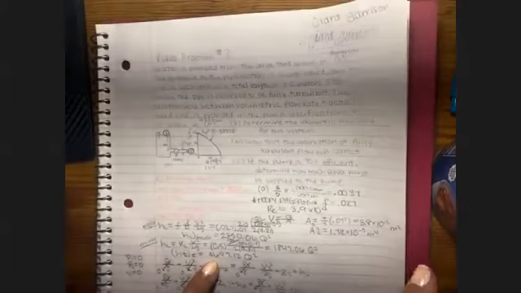Plus Q squared over A squared, which is going to be 1.38 times 10 to the negative 5, all over 2 times 9.81, plus the head losses, which is going to be 4697.12 Q squared.